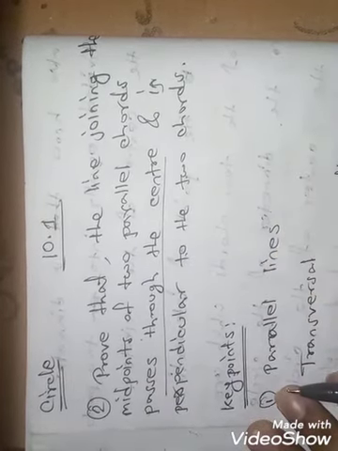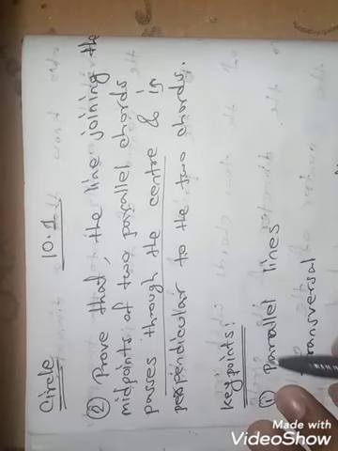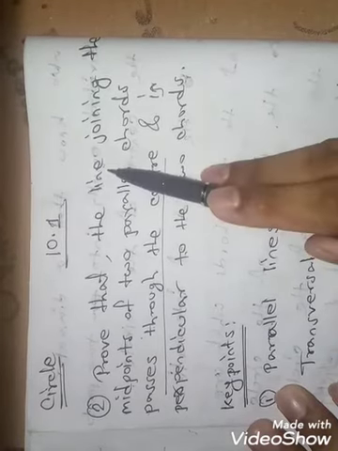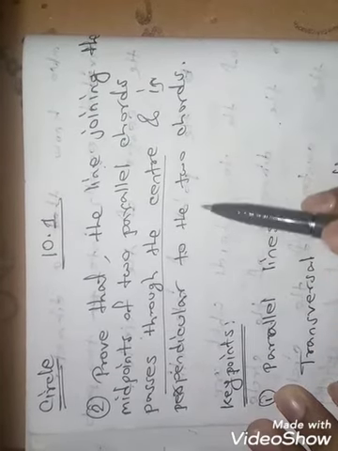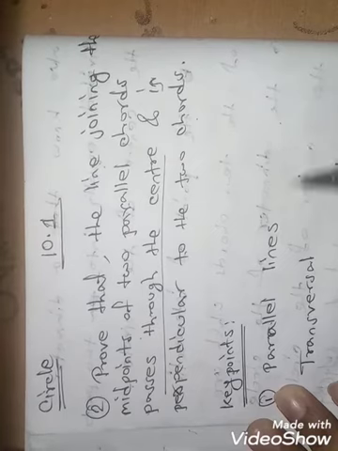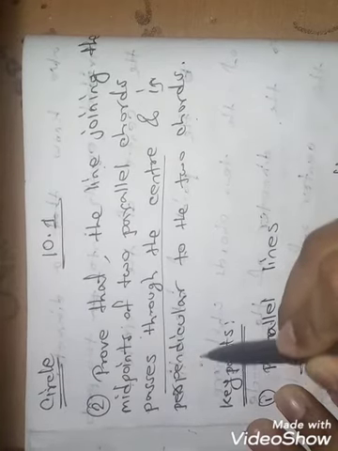And the second one is the line joining the midpoint of two parallel chords is perpendicular to the two chords. We have to prove these two things.